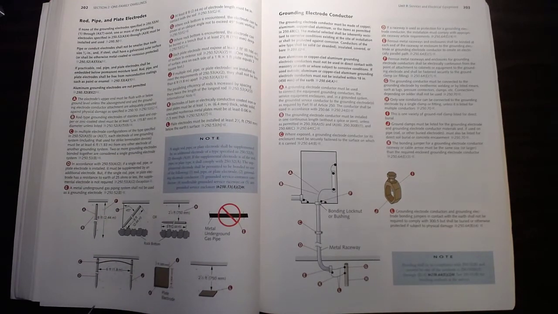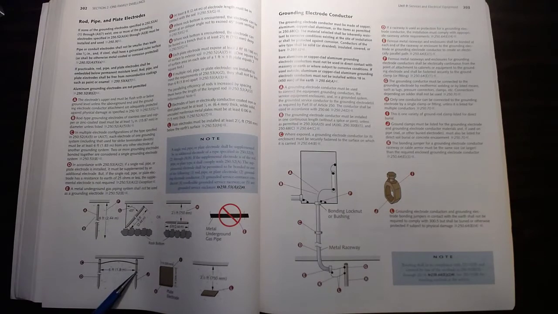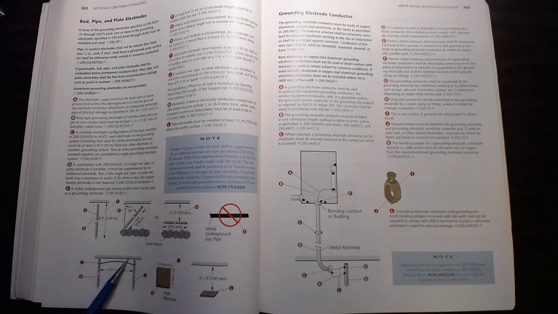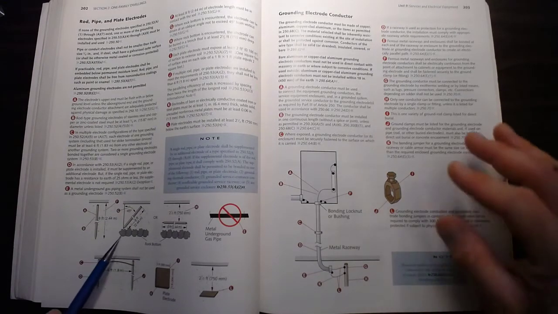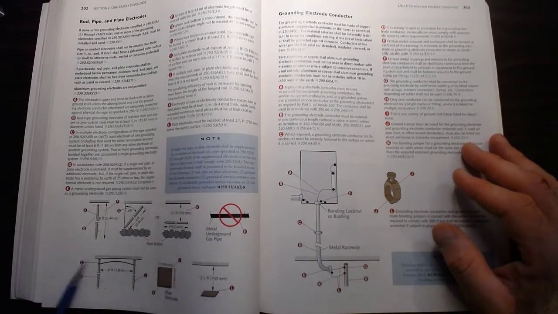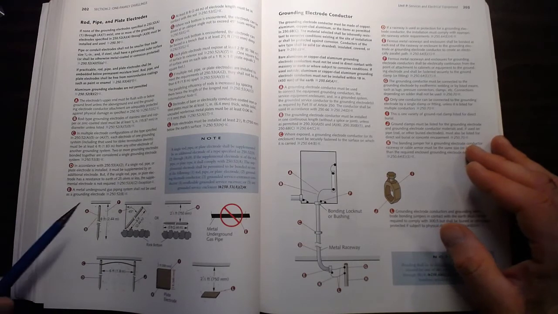Now we can do 2 electrodes, and they're going to need to be spaced a minimum of 6 feet apart. The reason this needs to be 6 feet apart is because you can get circulating current that actually circulates through here because of the resistance of the earth. If you put two rods in right next to each other, they do no good. And we want to make sure that we have enough ground impedance between the two to help this actually enhance it and to meet the requirements of the minimum ohmic value.